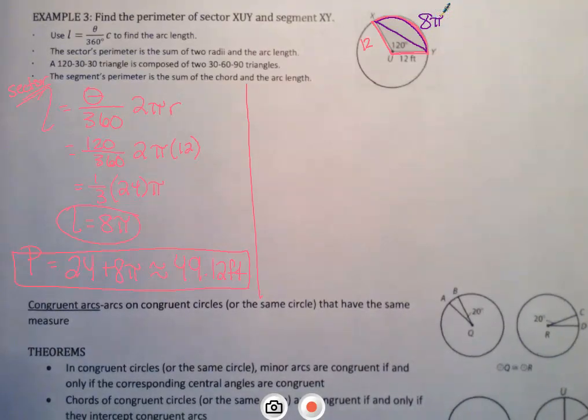So what are we going to do about the chord XY? How are we going to find the length of the chord XY?